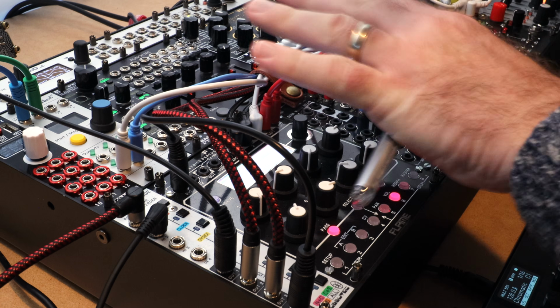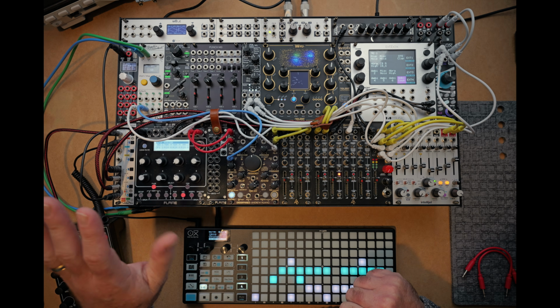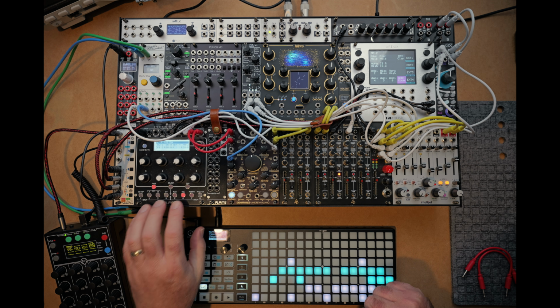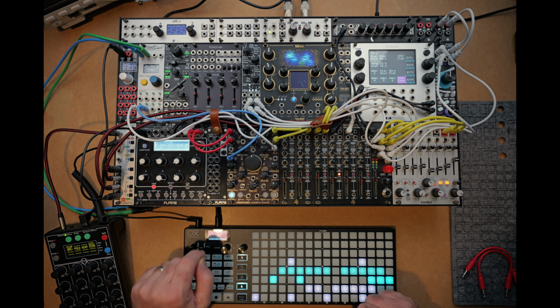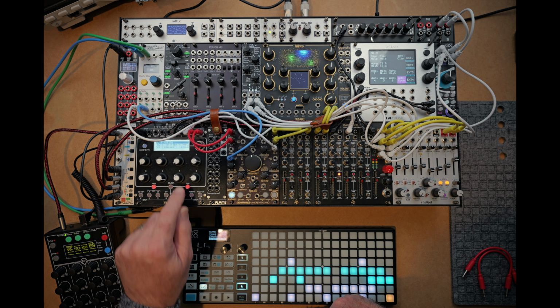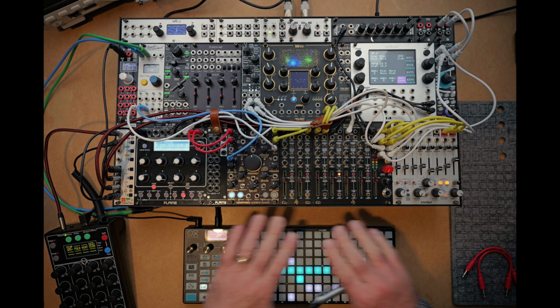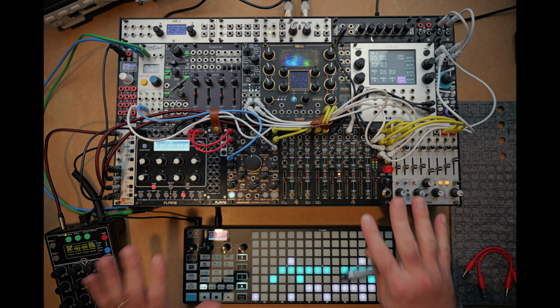Now I have 3 different sound sources in this setup. I've got the Flame Fire for drums over here. So if we just put it into manual mode, right, there's our drums, and that's all going to be sequenced over MIDI by the Oxi One. We'll get to the MIDI sequencing in just a minute.